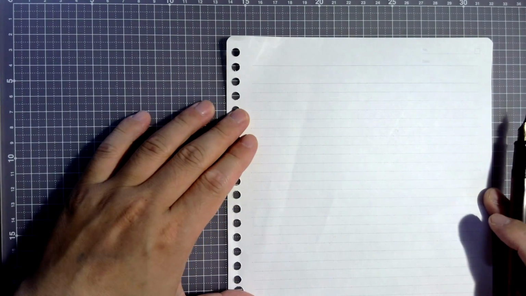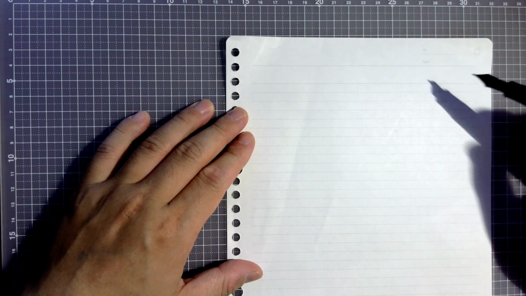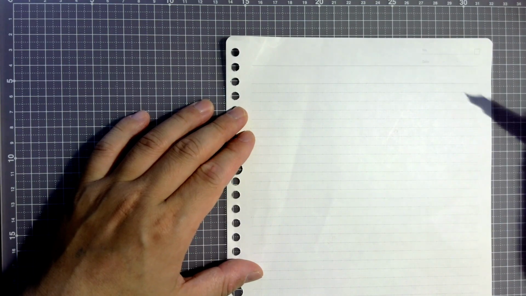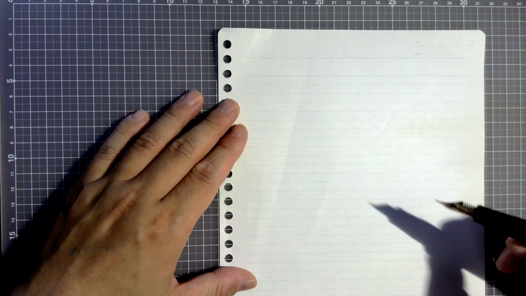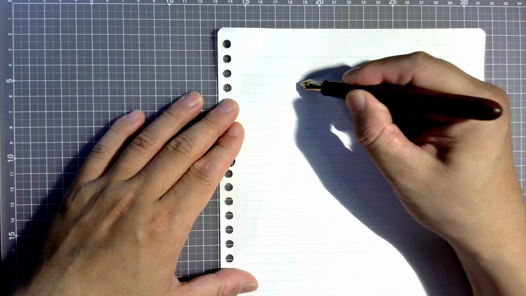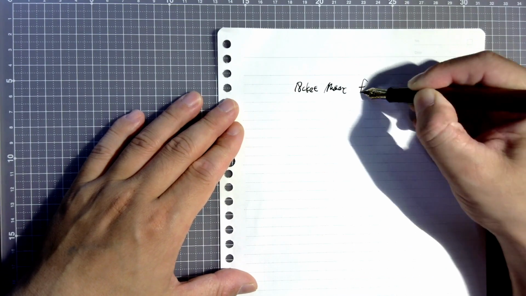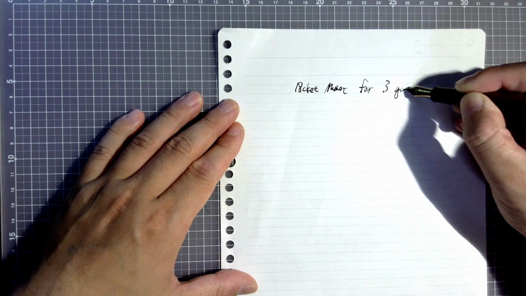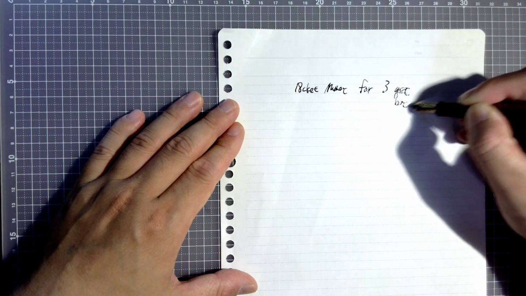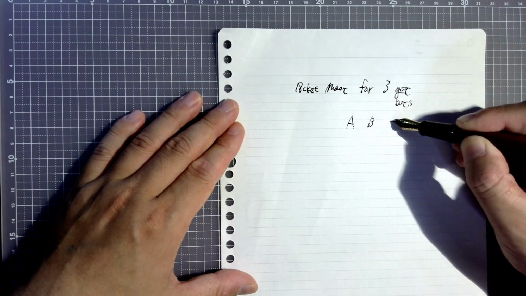This is about continued ratio. A continued ratio is a ratio consisting of more than two ratios. Let me give you an example. There is a problem, and it is all about pocket money for three boys: Mr. A, Mr. B, and Mr. C.